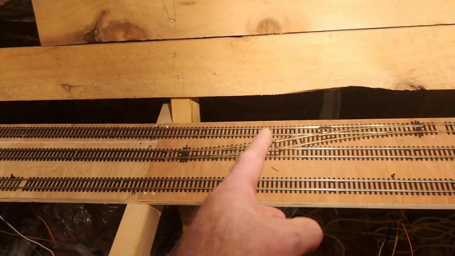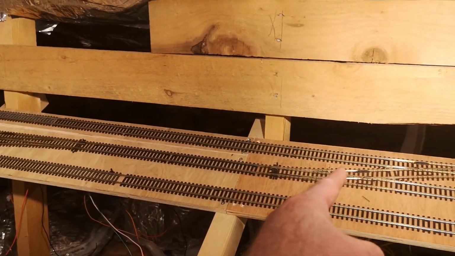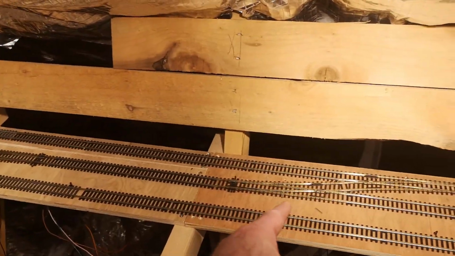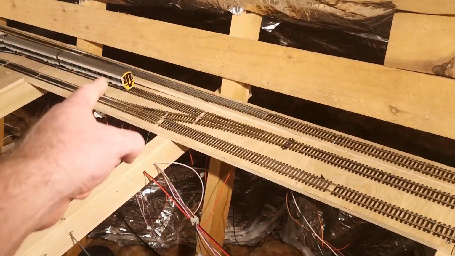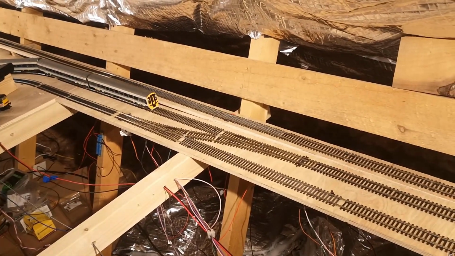So suddenly this block is now unoccupied because there's nothing drawing power on it. It's just got a couple of Mark III coaches. These sets of points get changed. This thing sets off, and well, yeah, I wish I'd filmed what happened next.